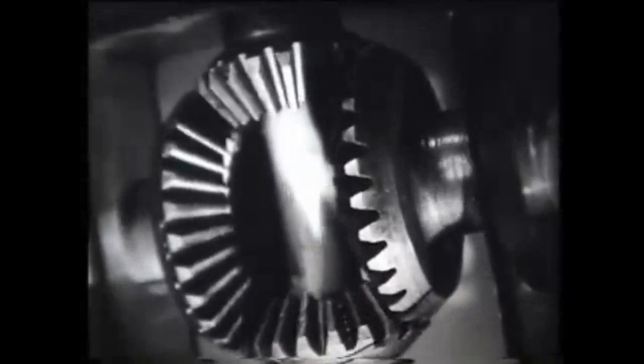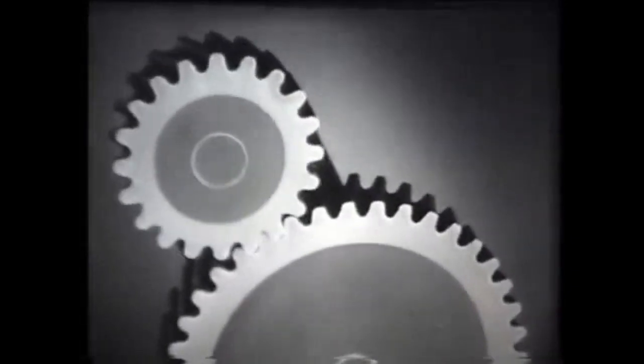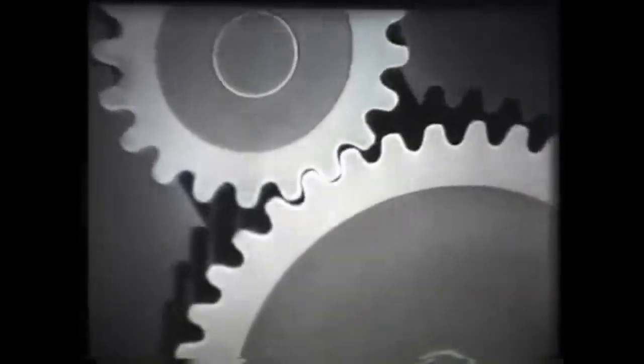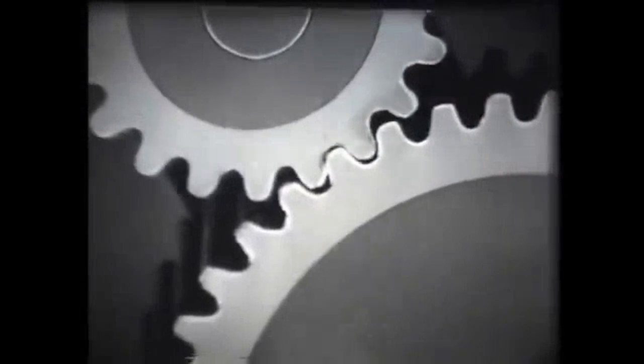In bevel gears, the geometric axes of the wheels intersect. Among the new types of gears, the Novikov engagement is interesting. In this engagement, the gear teeth are convex and the wheel teeth are concave, so the contact area of the teeth increases and the load capacity of the transmission increases significantly.